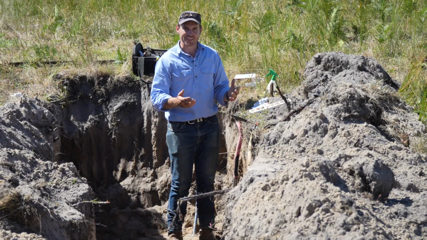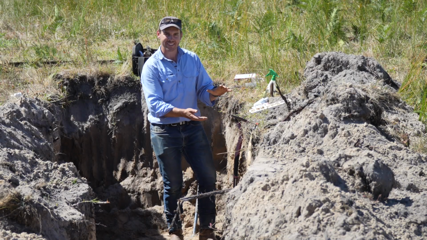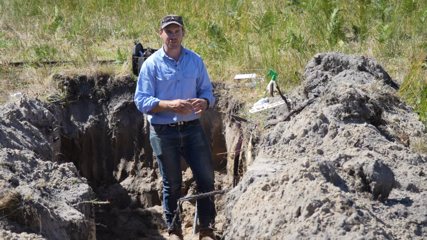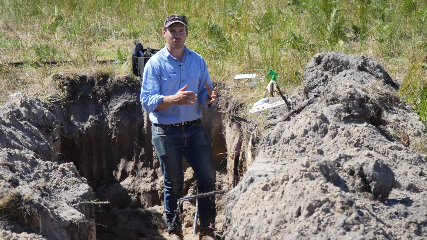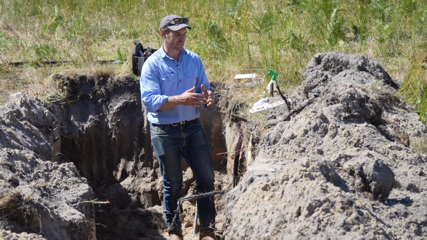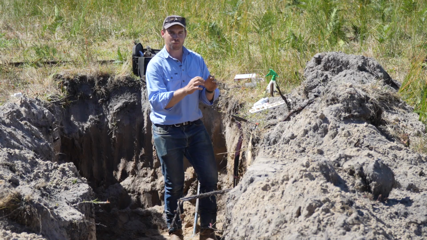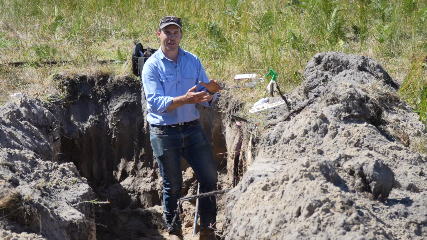So another test we can do, once we know what our layers are, that's a really good opportunity to do some in-field pH tests. pH is a really handy tool that we can do measurements in the field to assess what that variation in pH might be.